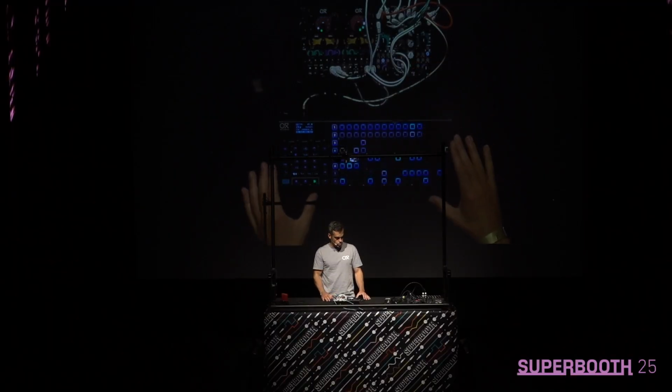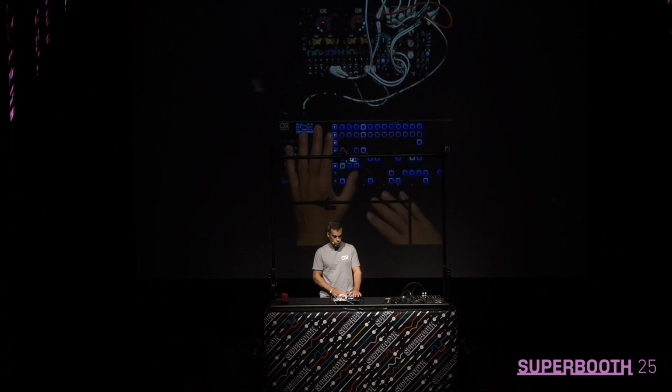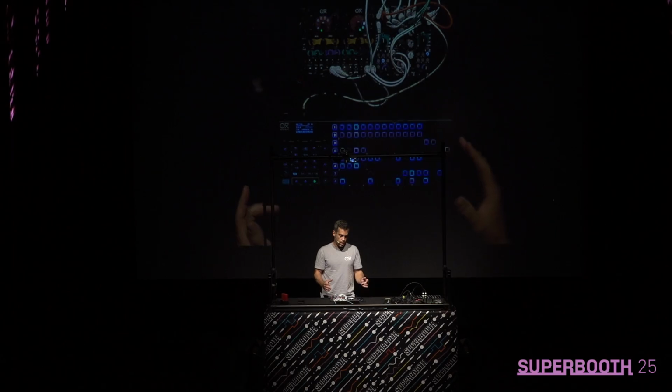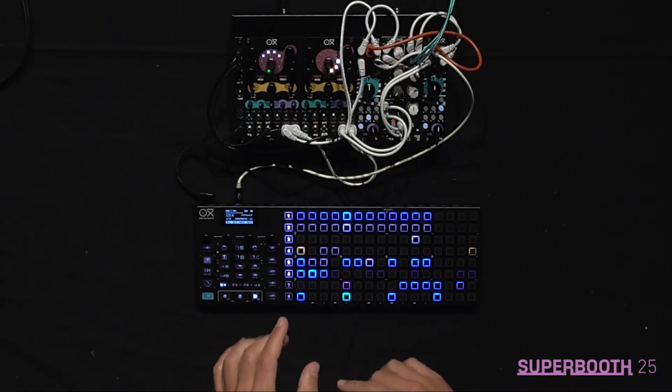This new version comes with 8 tracks, which is the main reason that we are releasing it. Because in the previous version, some people complained, oh, I don't have enough tracks. So now you have 8 full sequencers, which allows you to have up to 64 tracks if you configure them in multi-track.